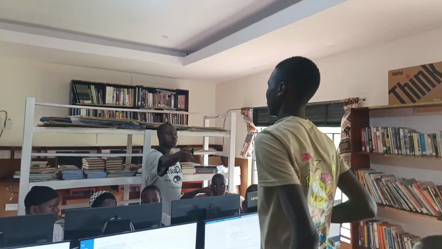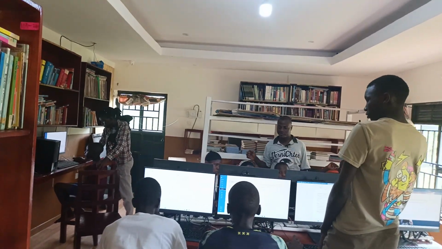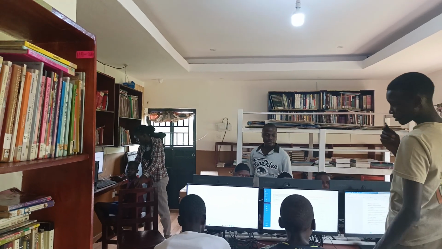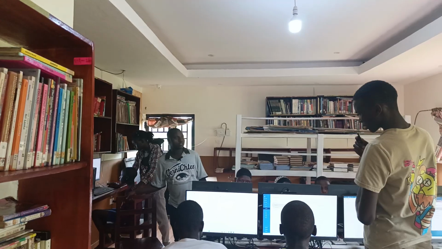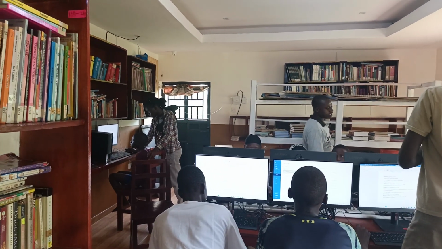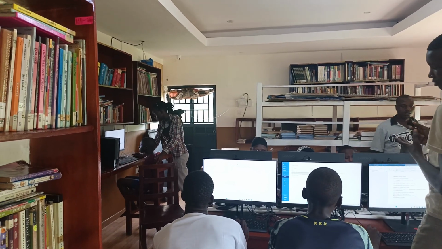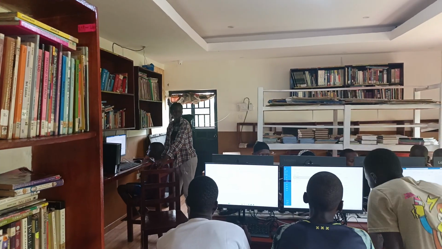If you want to save, what do you do? You go to files. Select save as. Then choose where you want to save. Double click this PC. Choose either desktop or this PC. You click save as. You type there your name and you save.